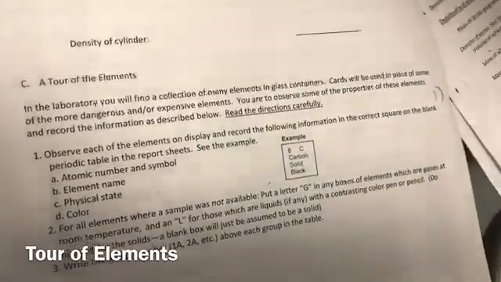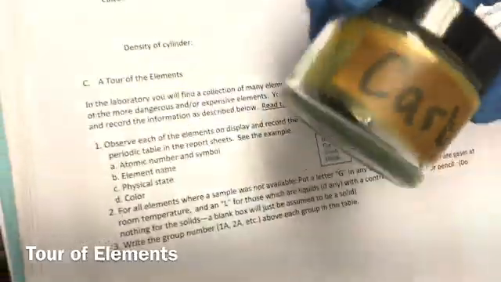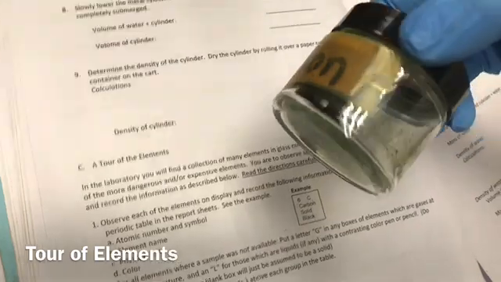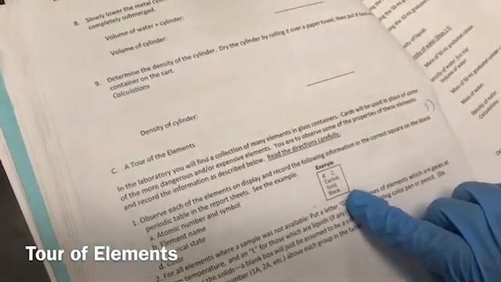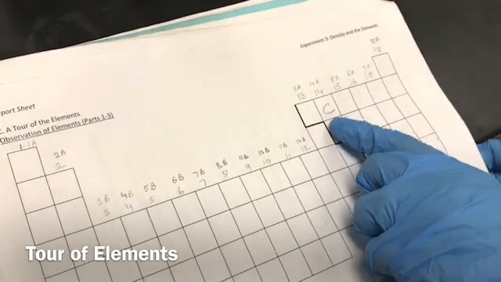And what state is that? This is solid. And then what is the color? Black. So basically, these are the things you are going to mention in the periodic table, right there at this place.